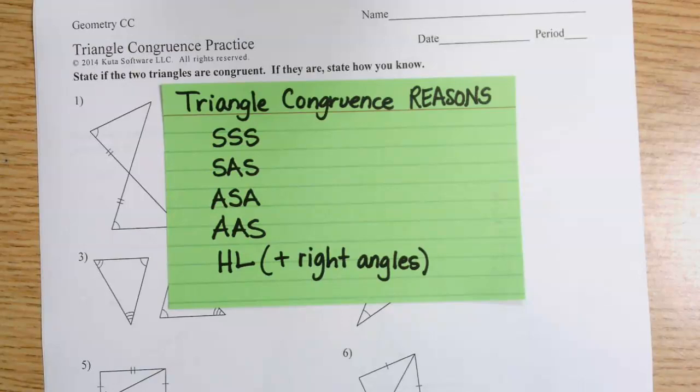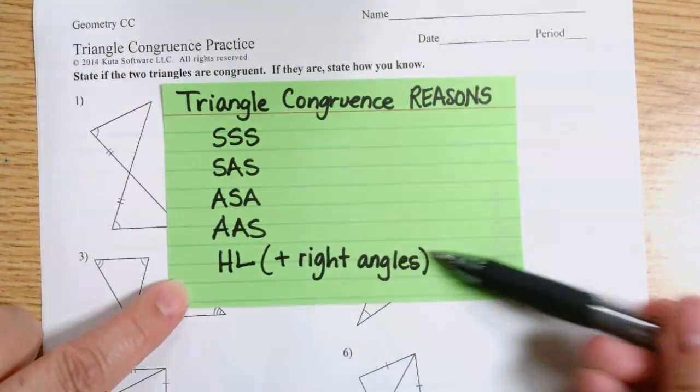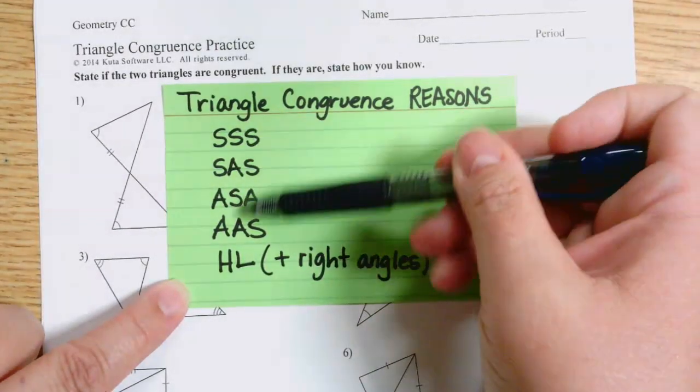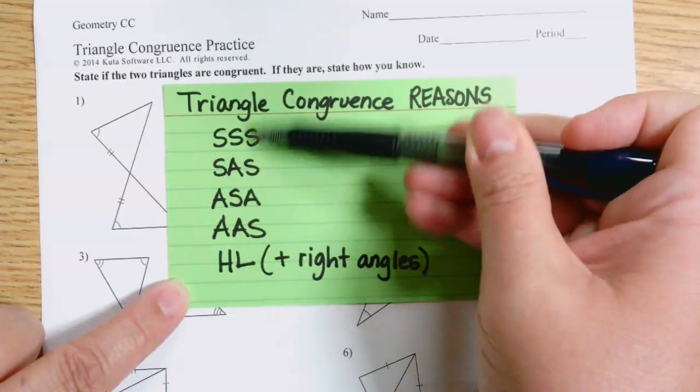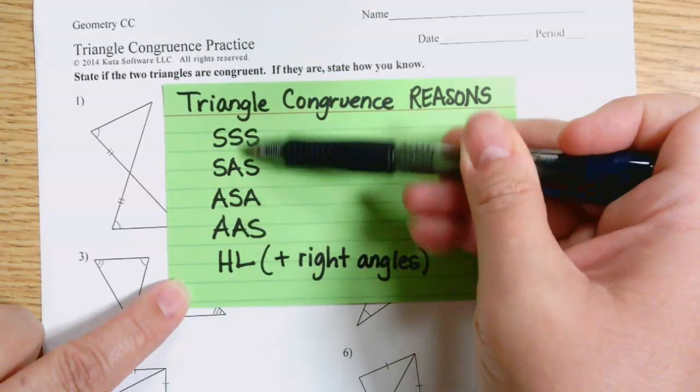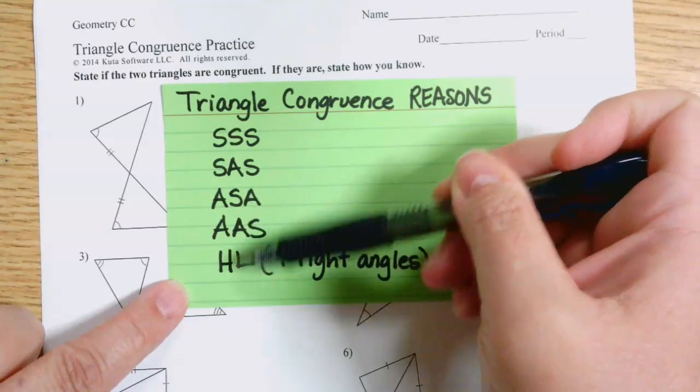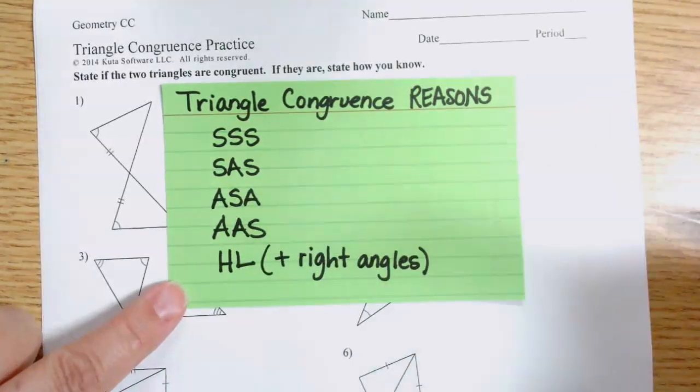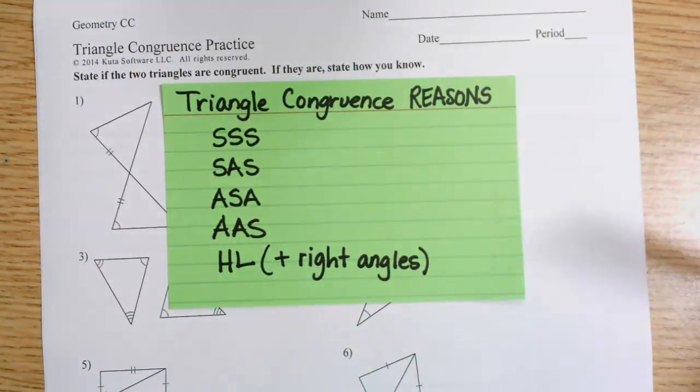Now, let me be careful about that. I'm not saying you always use this for a right triangle. All of these can work for a right triangle, but these 4 are the only ones that can work for a non-right triangle. This one can only be used on a right triangle because only a right triangle has a hypotenuse. All right, so let's just jump right into these.